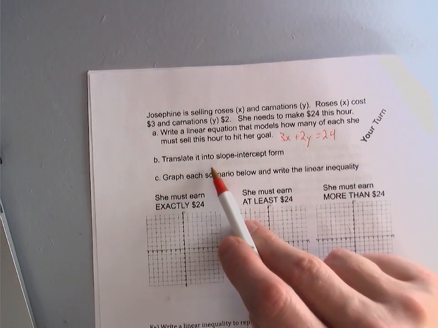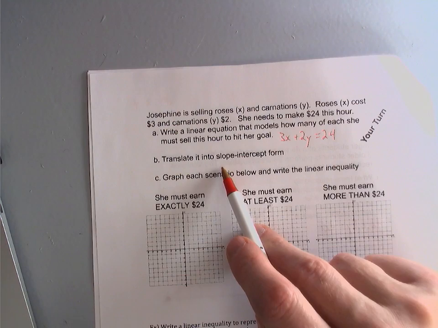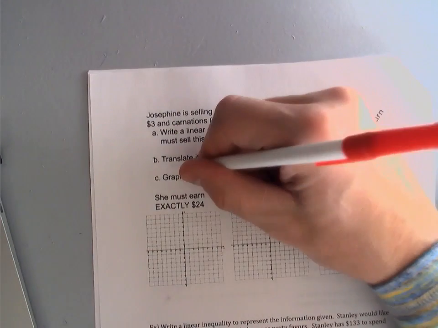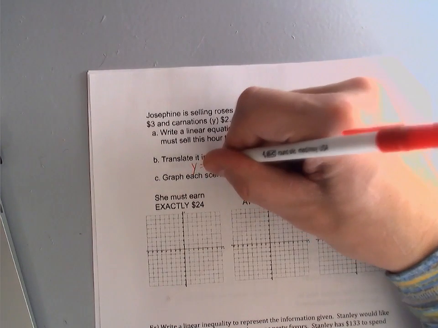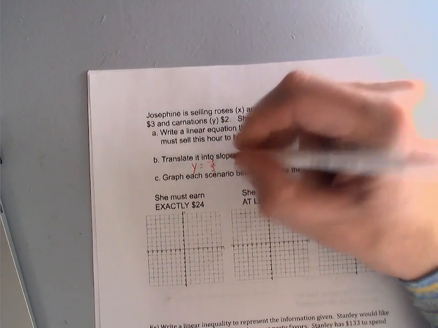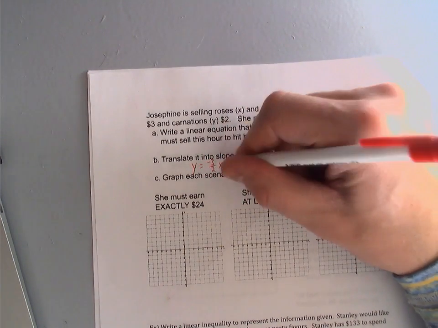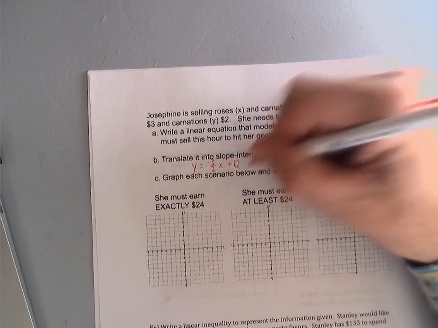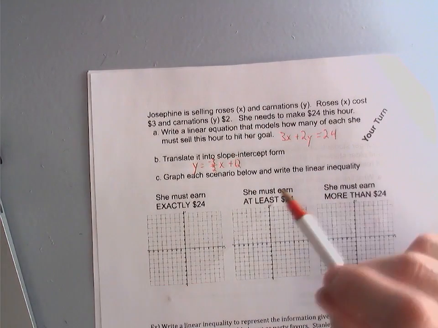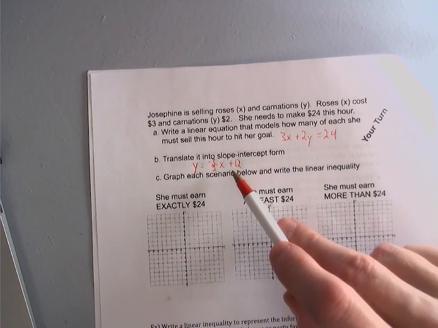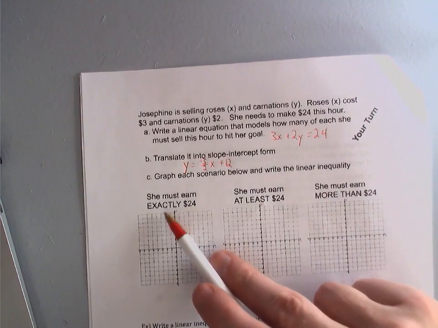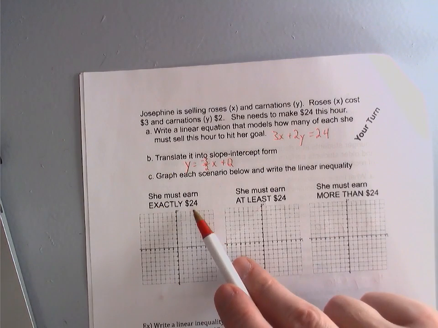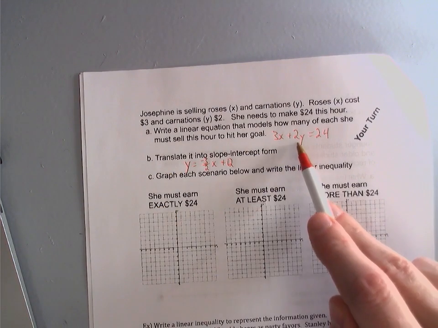Now we want to translate that into slope-intercept form. So all we have to do is rearrange, and we're going to get y is equal to negative 3/2 x plus 12. So now, it says graph each scenario below and write the linear inequality. So what if she has to earn exactly $24, which is what we've been looking at so far.